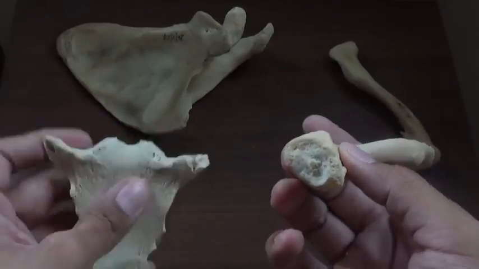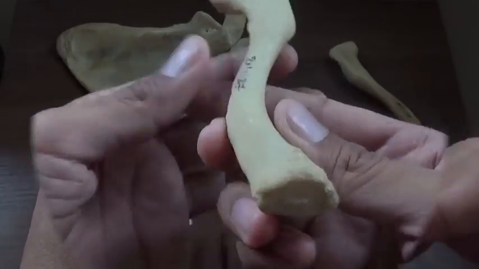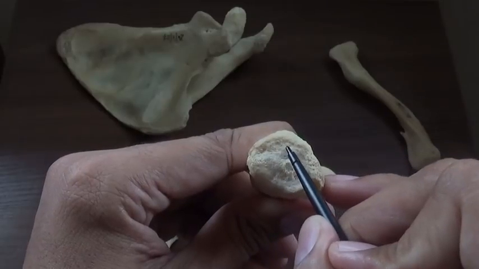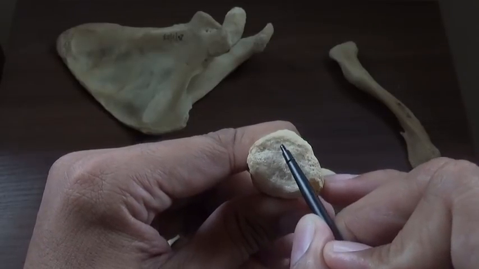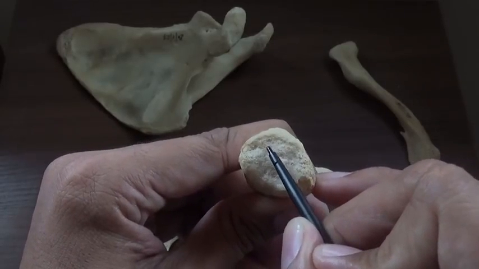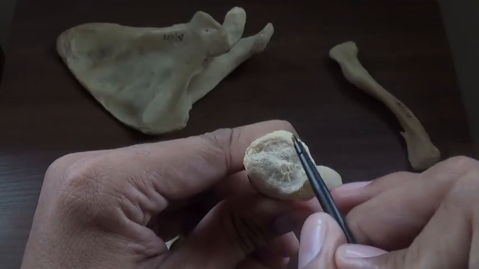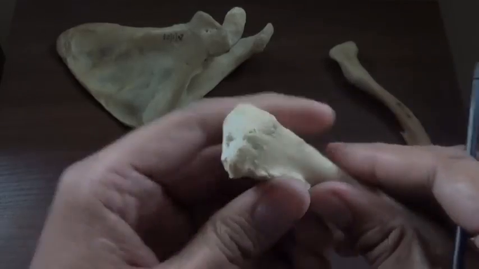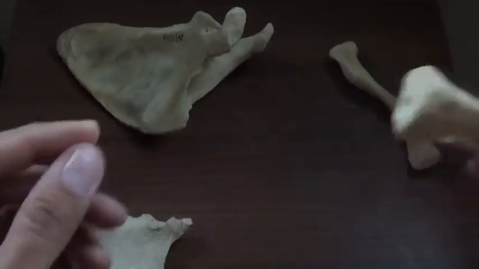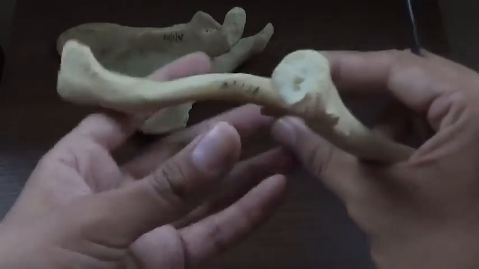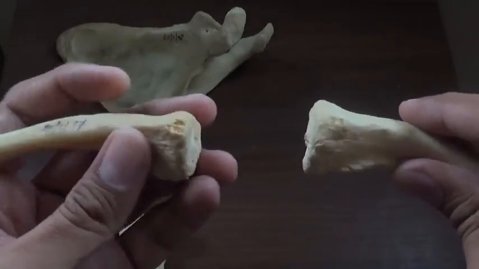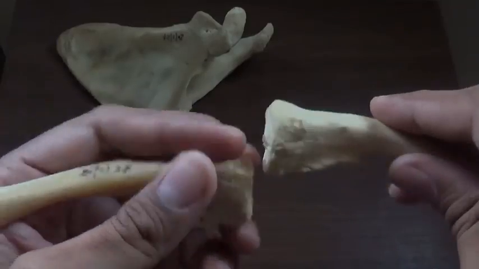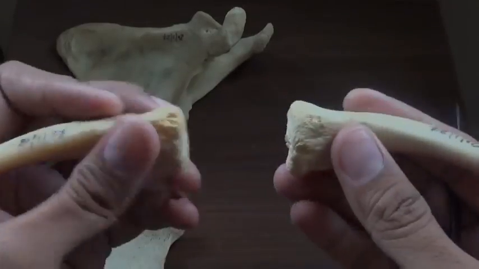Now let's see the attachments on the medial line. Now in upper part there is attachment of interclavicular ligament over here. Now what is interclavicular ligament? The name itself is suggestive of it is connecting both the clavicles together. Now let me show you. This is left clavicle, this is right clavicle, and in between these two will be the interclavicular ligament.